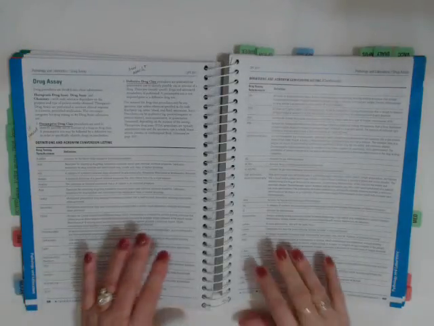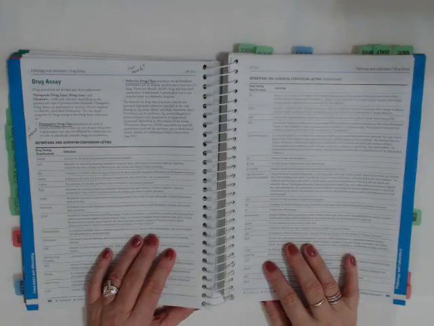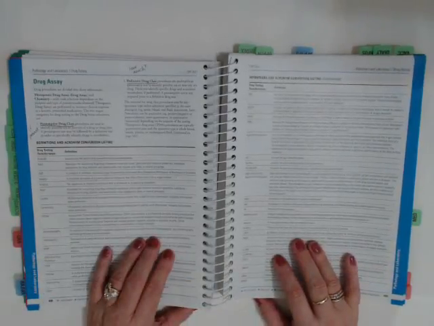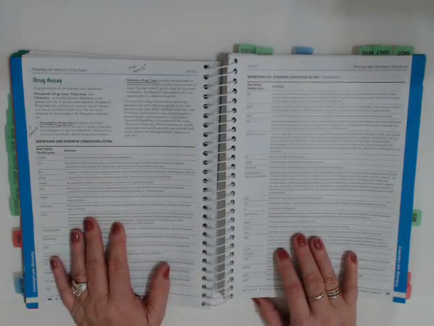Then we're getting into some of our drug testing. They've simplified this a little bit from last year. Last year we had list A and list B. They just don't have that anymore. These definitions and acronyms are just used to kind of help you out some.